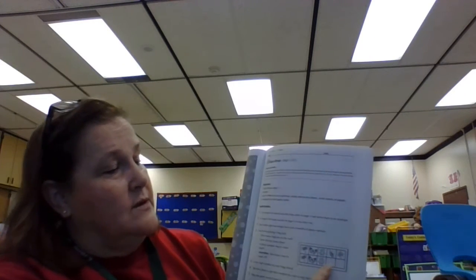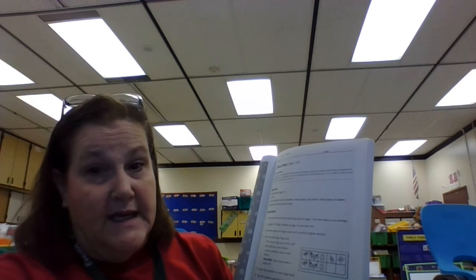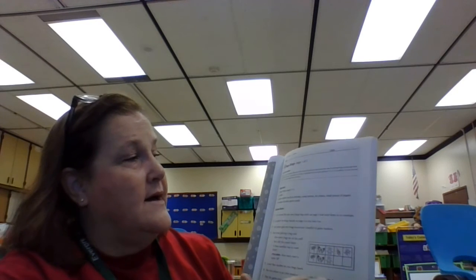And then you could also prompt them every once in a while on how many more do you need to make 10. The idea that how many full boxes, how many empty boxes, and just reaffirming that this is actually a 10 frame.